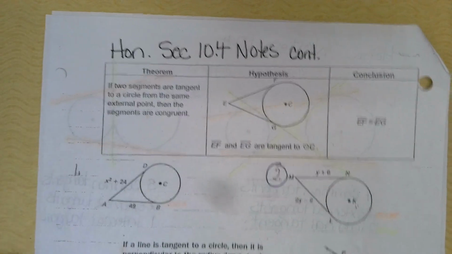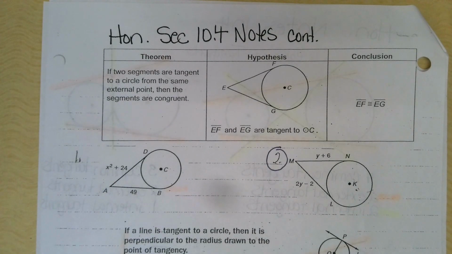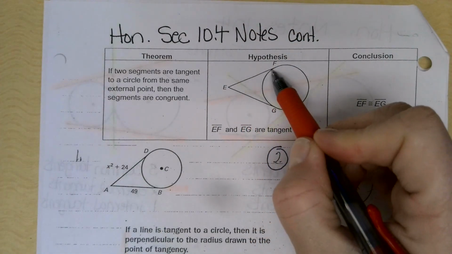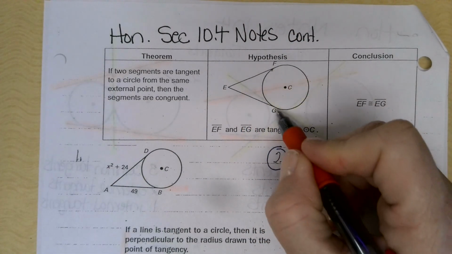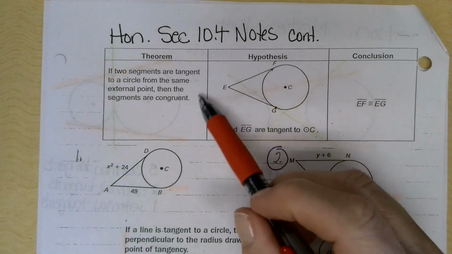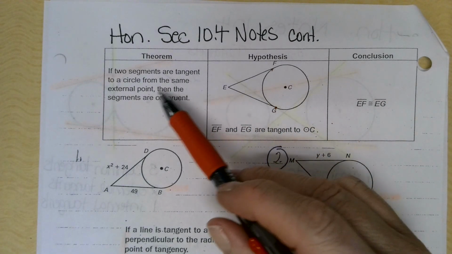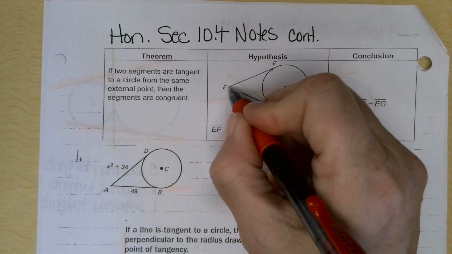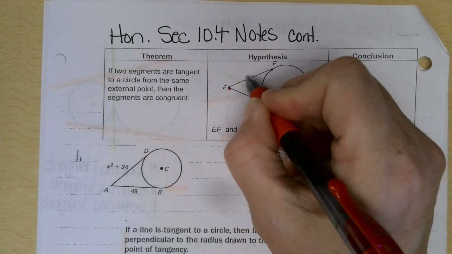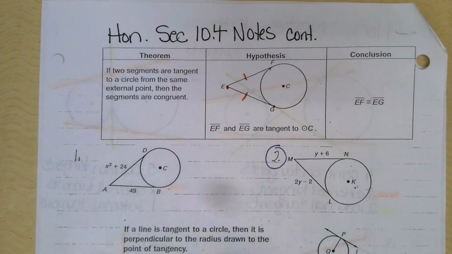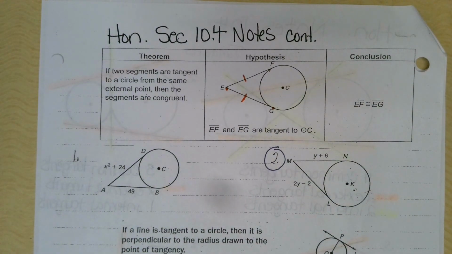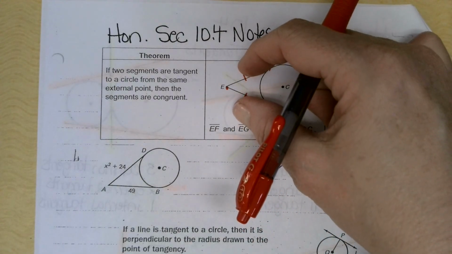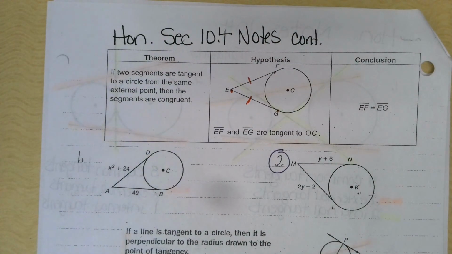So here's our first theorem. The theorem says if 2 segments are tangent, so I've got this segment here, touching right here at F, and this one touching right here at G. If 2 segments are tangent to a circle from the same external point, then the segments are congruent. This is so easy because they look congruent, they are congruent. So if it's tangent to the circle, it makes these 2 segments equal. I call this the ice cream theorem.